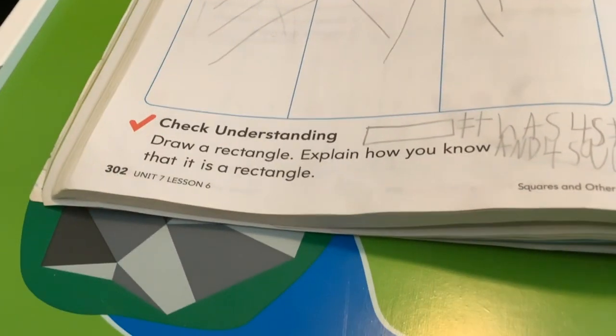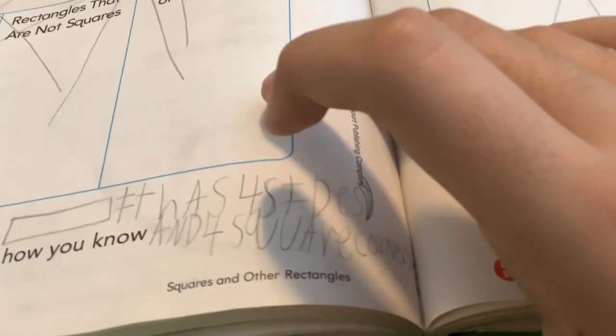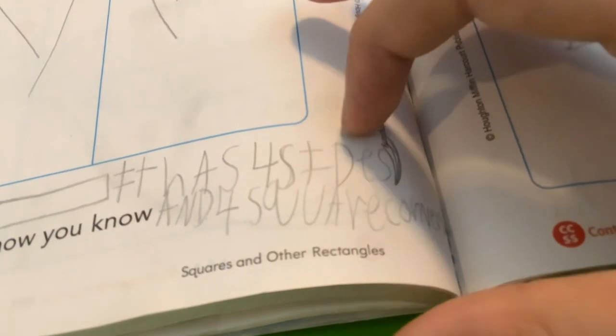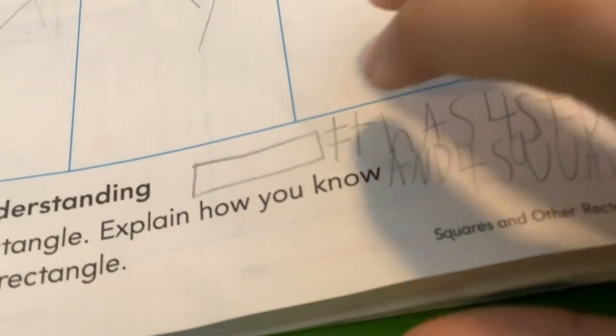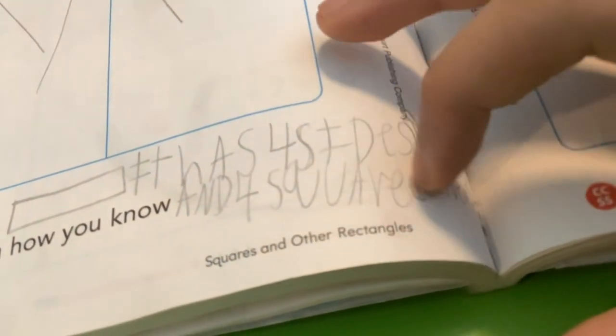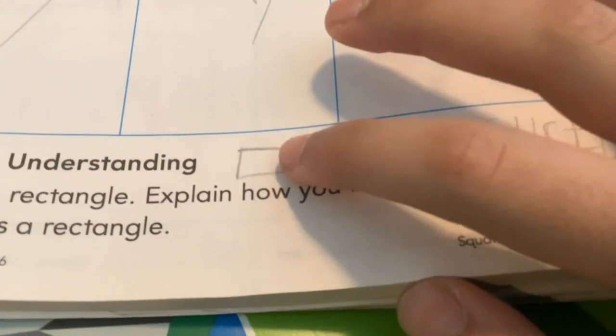Check understanding. Draw a rectangle. Explain how you know that it is a rectangle. Okay. Someone drew a rectangle. I think this is a very good example because it has 1, 2 long sides, 1, 2 short sides. This is a rectangle. And they said it's a rectangle because it has 4 sides and 4 square corners. So yes, well done. This is a rectangle because it has 4 sides and 4 square corners. So, yes, that is a rectangle.